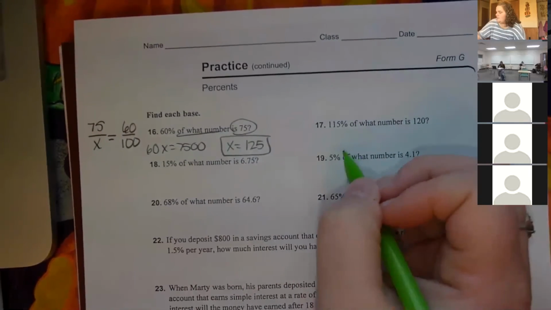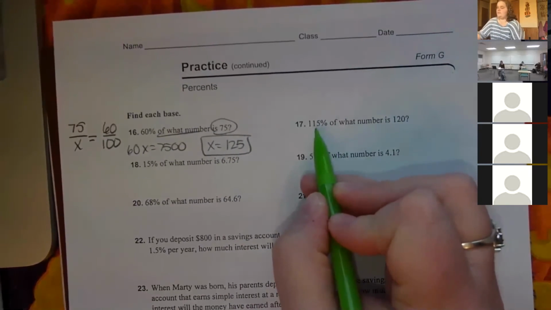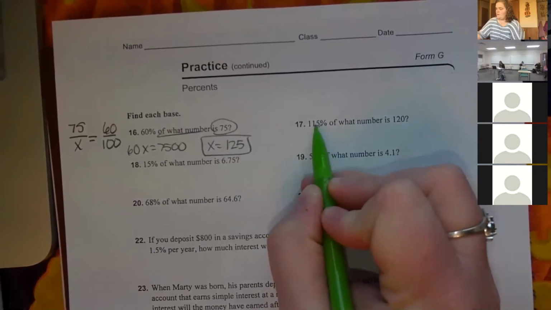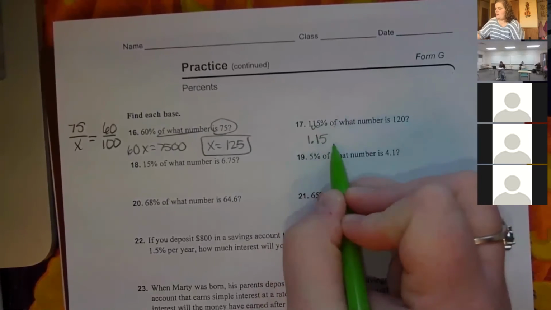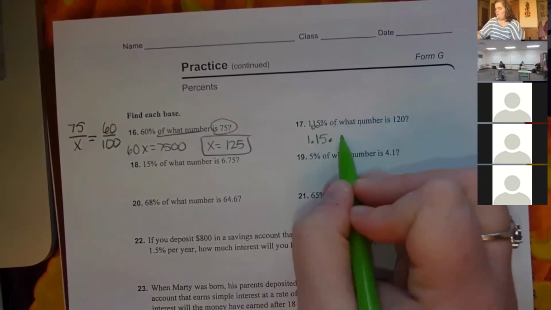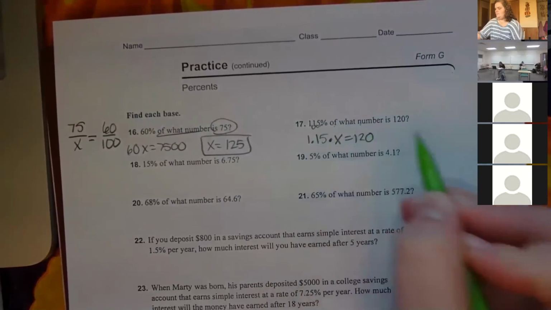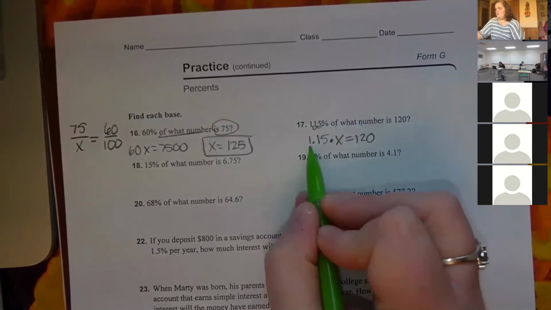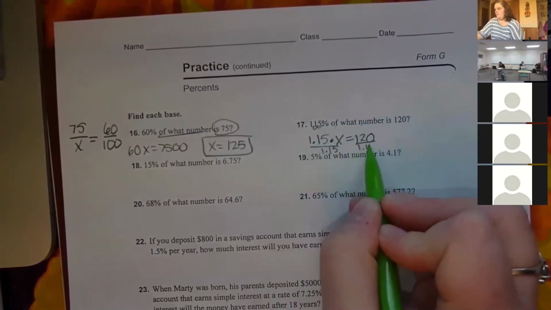Okay, 17, if I was setting it up as a math sentence, 115%. Well, I have to write that as a decimal, so I have to move it over twice, so that's 1.15. Of is multiply, what number is x? Is equals 120. And to undo my multiplying, I'm going to divide by 1.15.